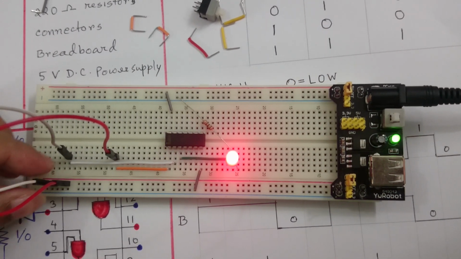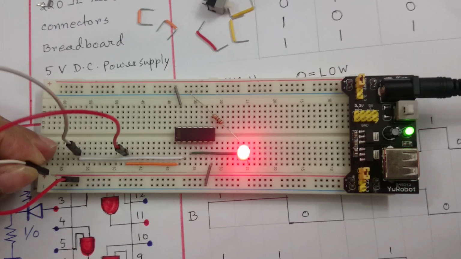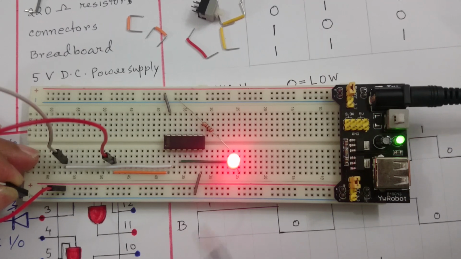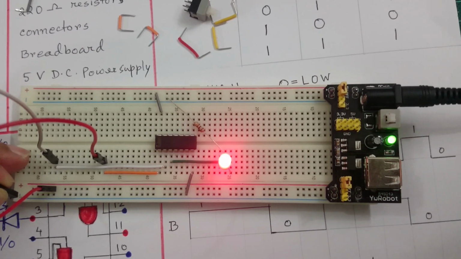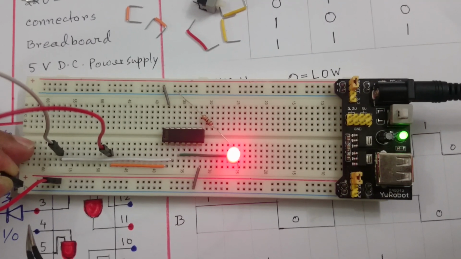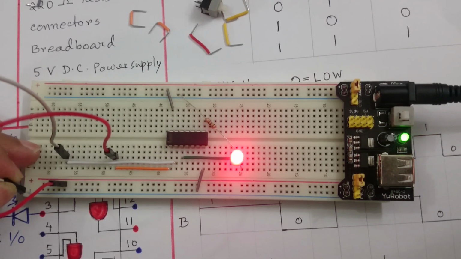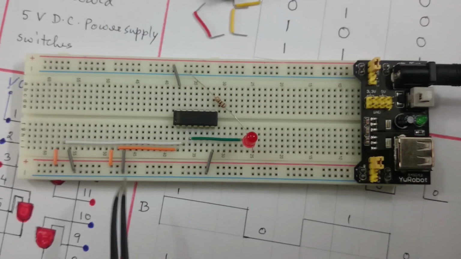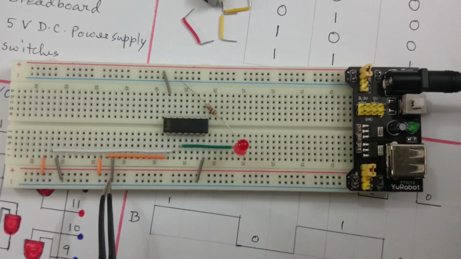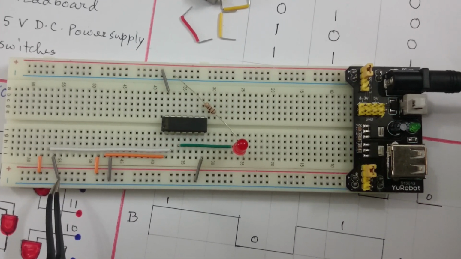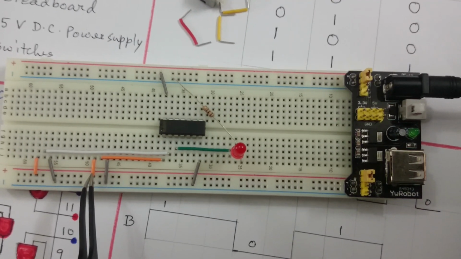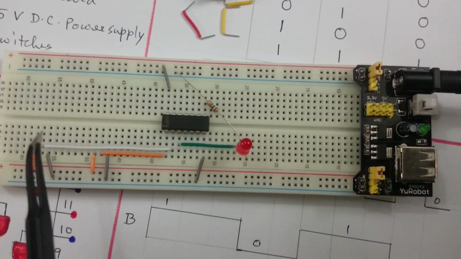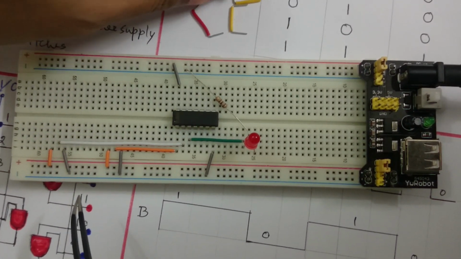But if I try to change the connection, the LED is blinking. This is because the state is undefined, it is not high not low. So to solve this problem, I will put two switches here. I connected one pin to the ground and another pin here to the ground, and from the positive rail I connected two pins here, and I am going to insert the switch.